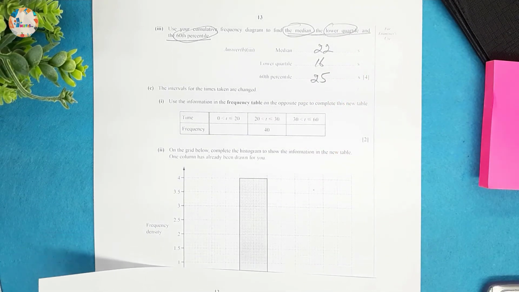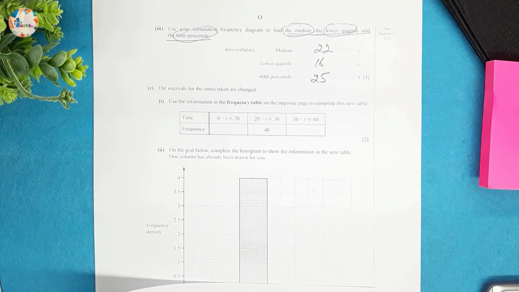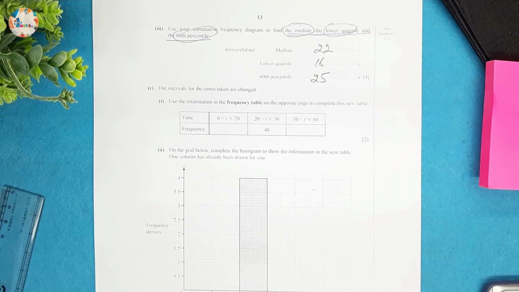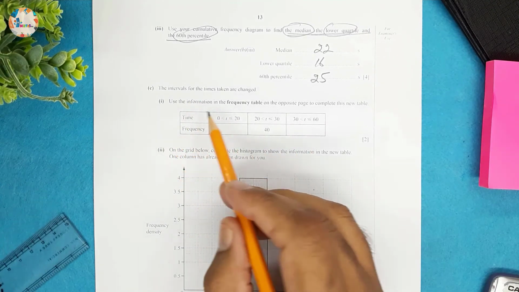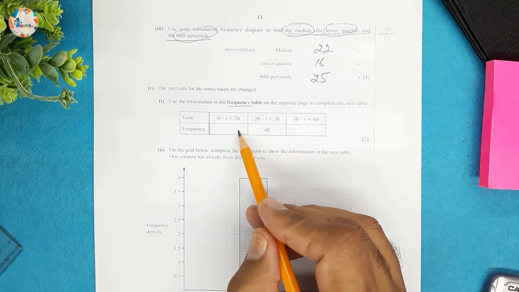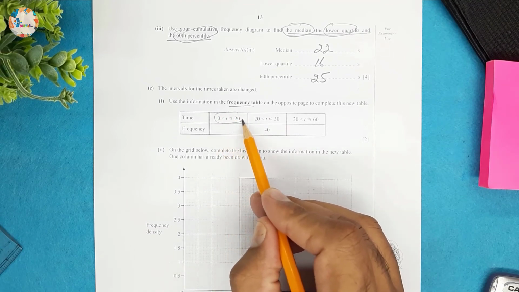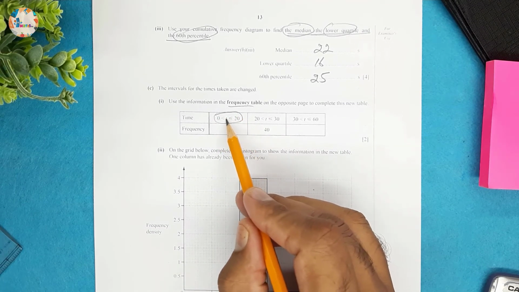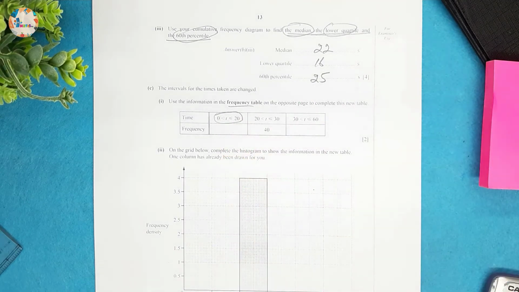Now part C: the intervals for the times taken are changed. Use the information in the frequency table on the opposite page to complete this new table. For this part C, where they have provided the frequency table and these are the two blanks, we will check the reference for T less than or equal to 20 and greater than 0.